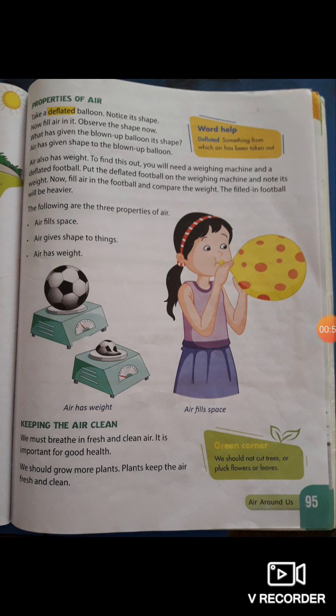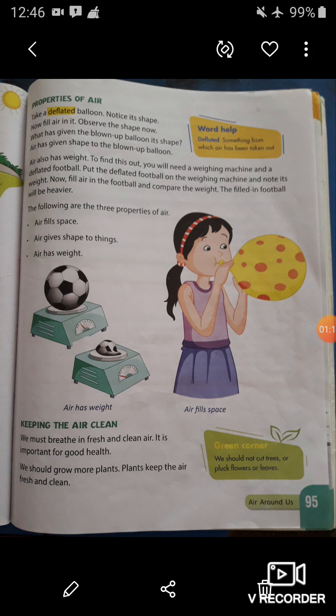Moving air is called wind, and wind is of two types, breeze and storm. A gentle wind is called a breeze, while when the wind is strong and blows very fast, it is called a storm. A storm can be harmful.